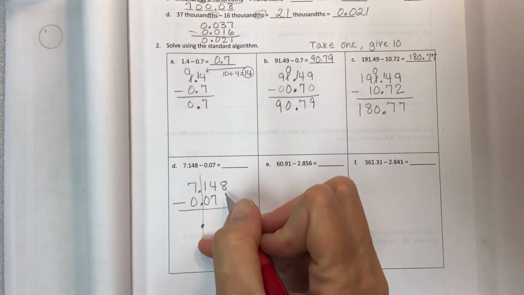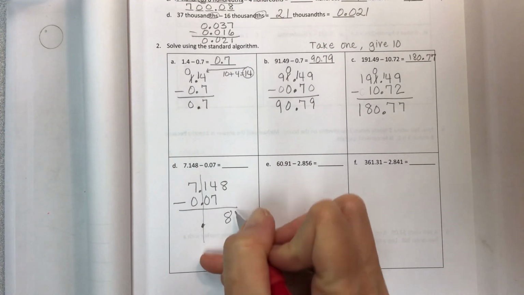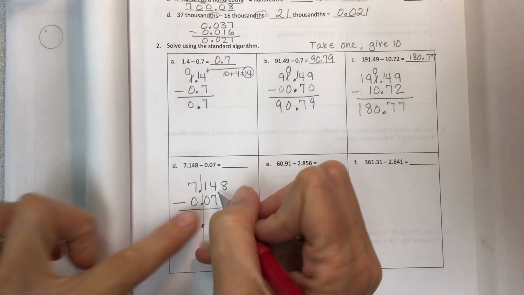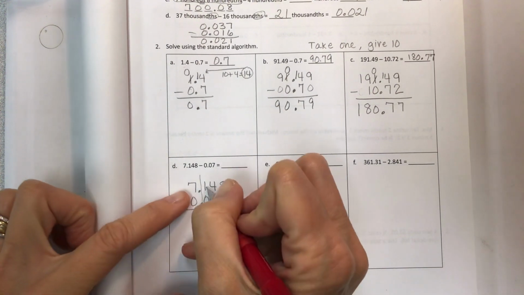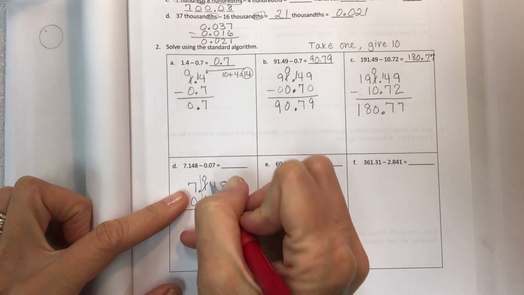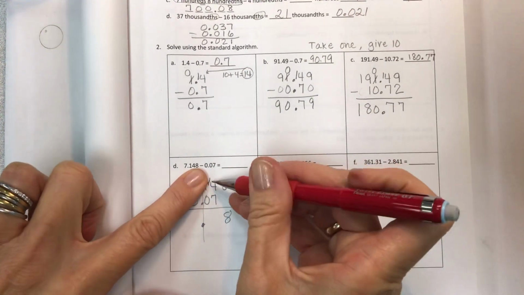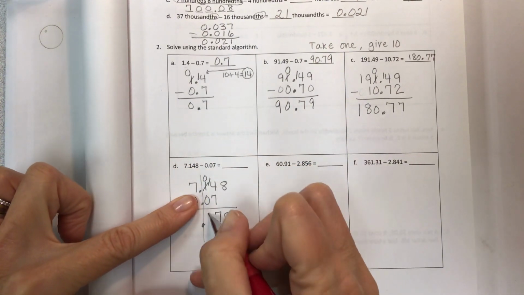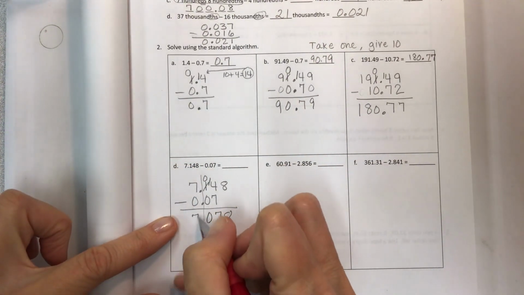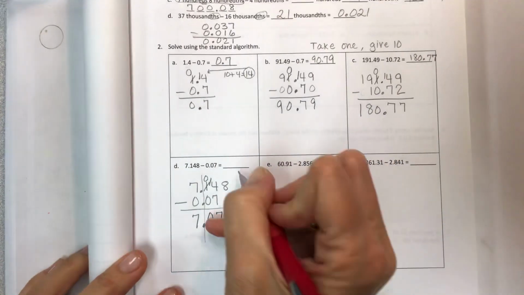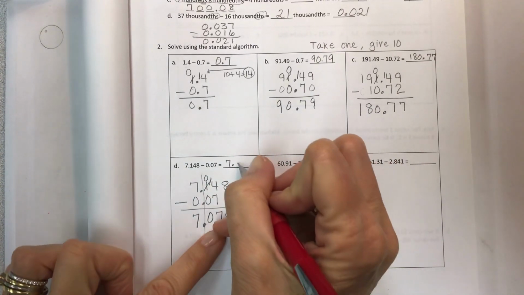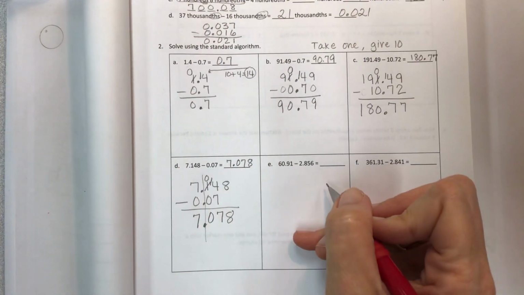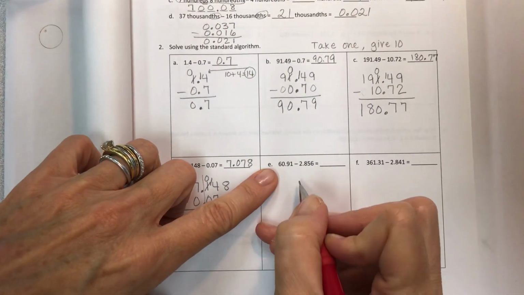So 8 minus nothing falls right down because this is what I have. Then 4 minus 7, we know that we can't take 7 from 4. So go next door, take 1, give 10. Now I have 14. 14 minus 7 is 7. 0 minus 0 is 0. 7 minus 0 is 7. 7 and 78 thousandths is our answer. Let's do another one. Be careful.